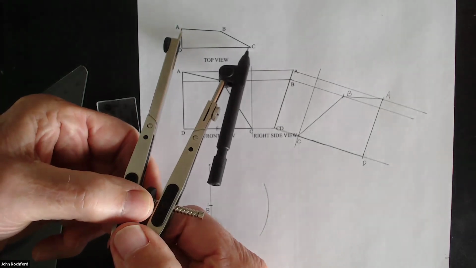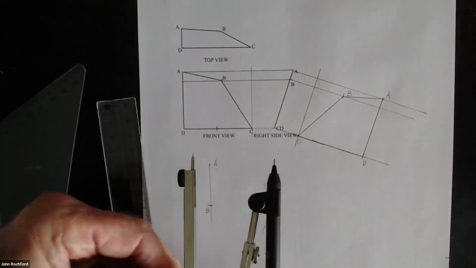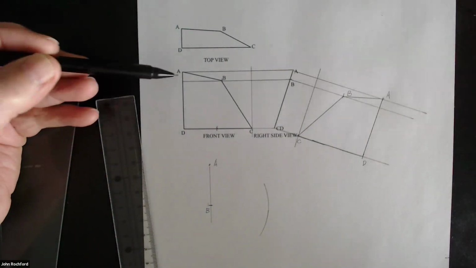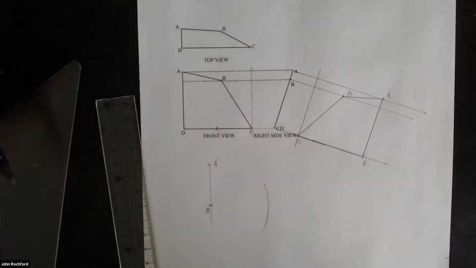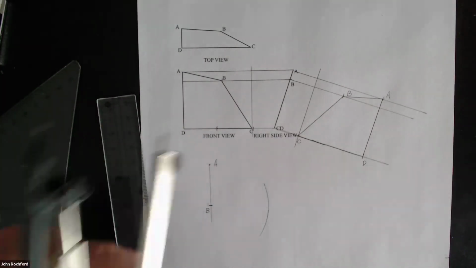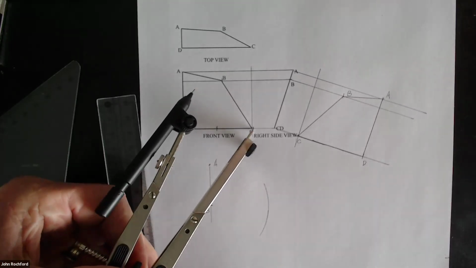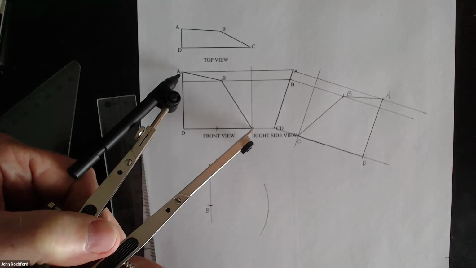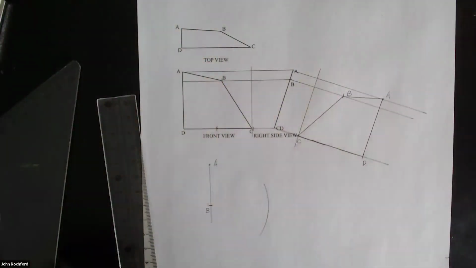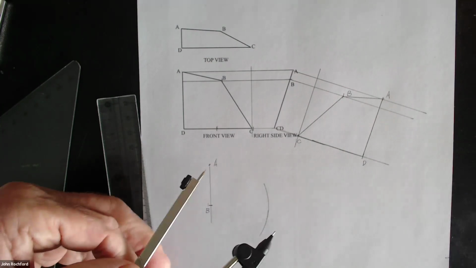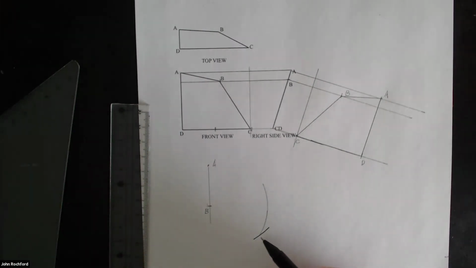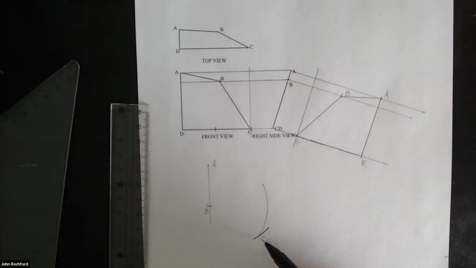AC is not a true length, and that is the height above, that's the height of A above C. So we put that as the base length and get our compass on there to get the length of the hypotenuse, and that will be the distance of A to C. So we just mark that around there, and that point there will be point C.